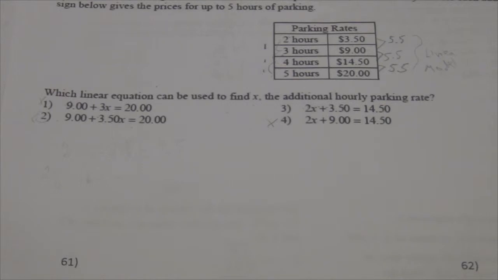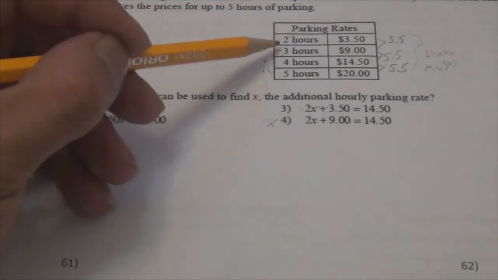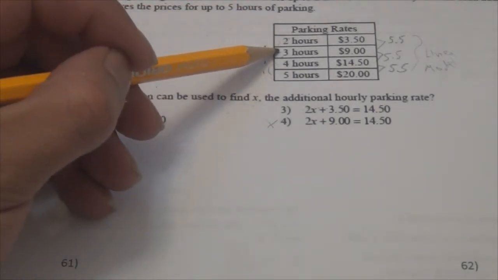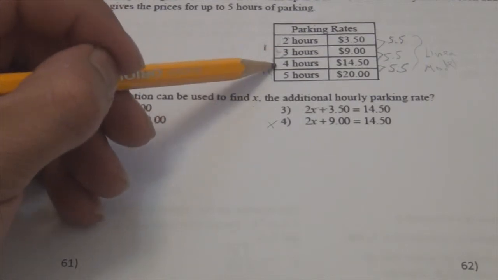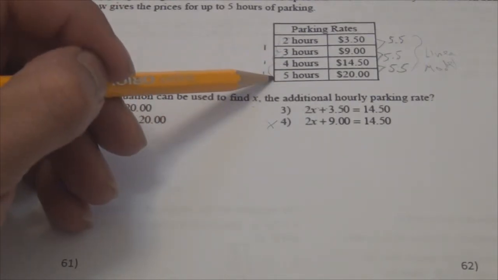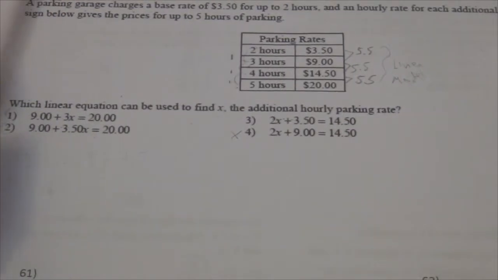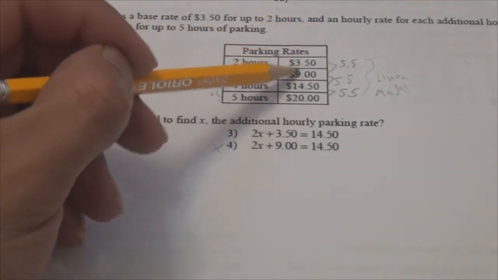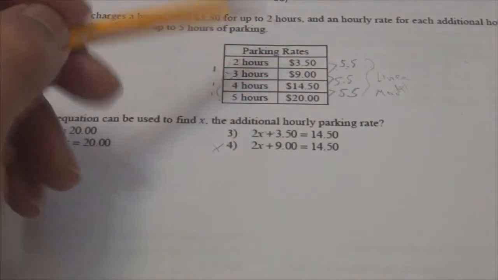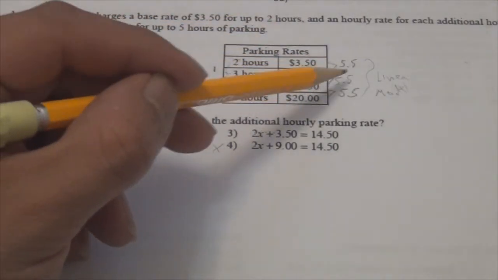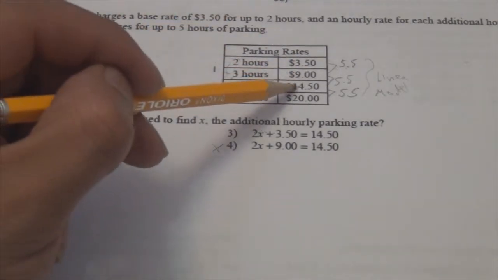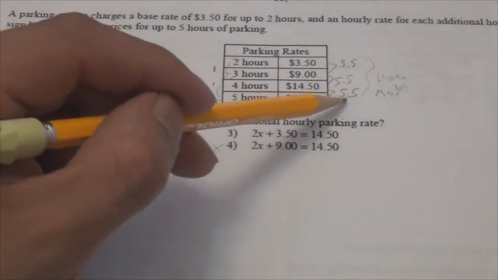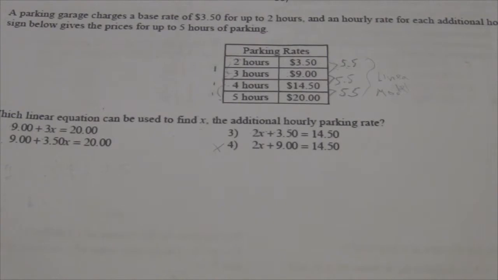So what I'm gonna do is the following. From 2 hours to 3 hours is 1, from 3 hours to 4 hours is 1, from 4 hours to 5 hours is 1 hour. And look at the change for every hour. $3.50 to $9, it increases by $5.50. From $9 to $14.50, it increases by $5.50. From $14.50 to $20, it increases by $5.50. So basically, it increases by an amount X of $5.50.